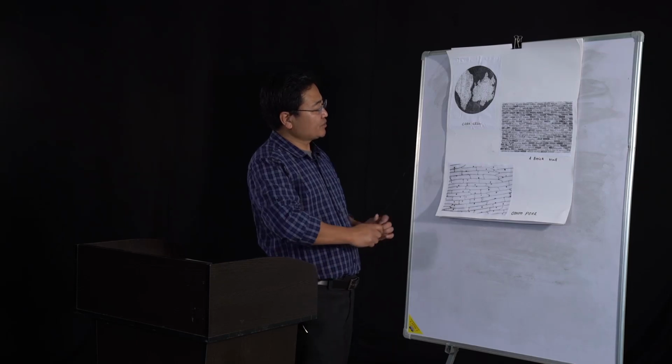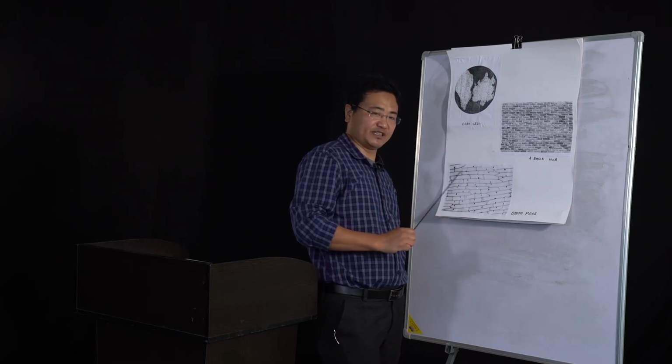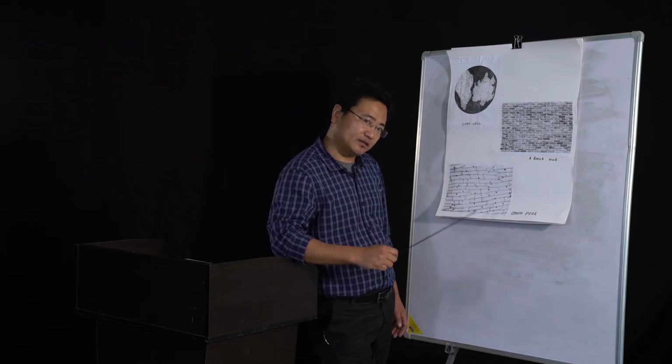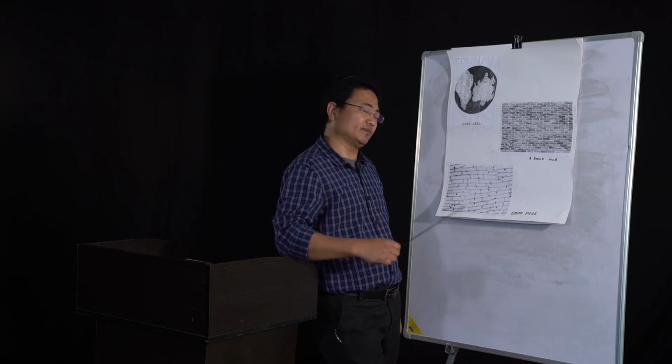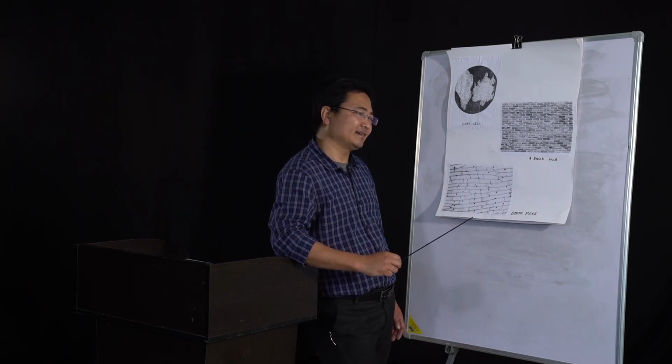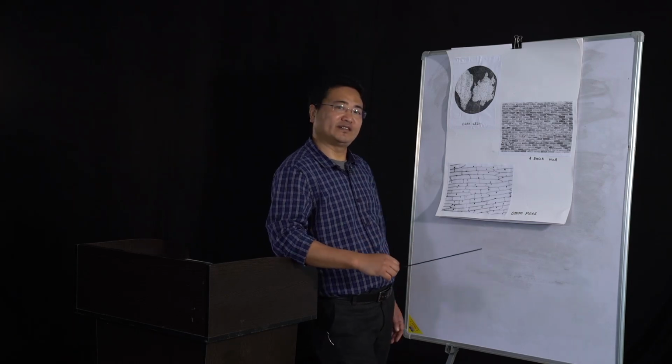Now, not only with this onion peel, we are comparing the shapes. When we look at more and more cells, we find that our world has a variety of cells.